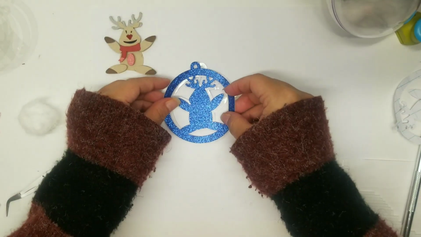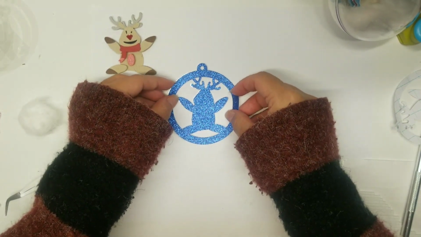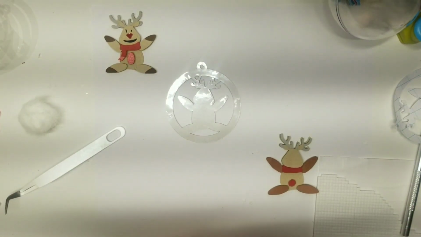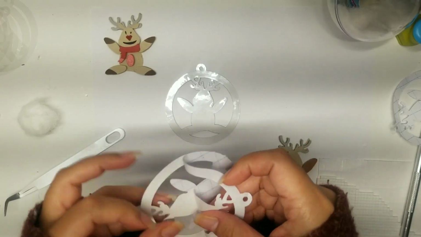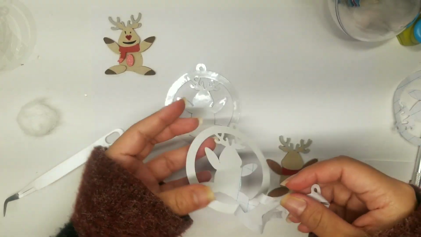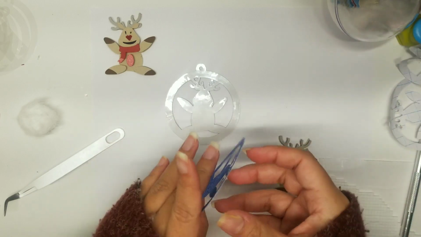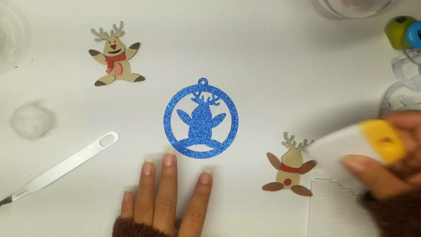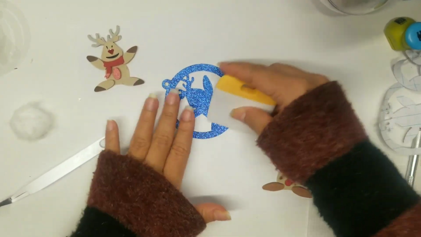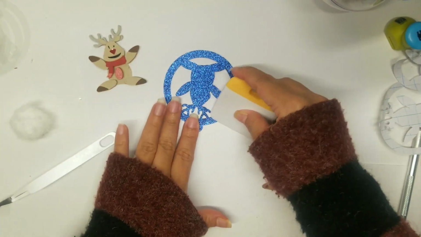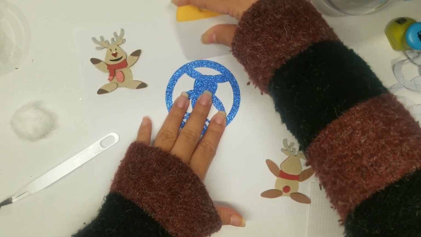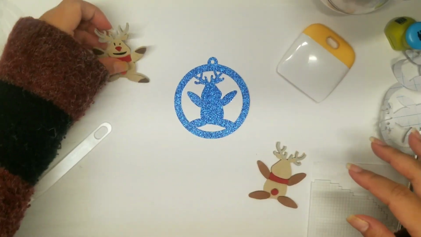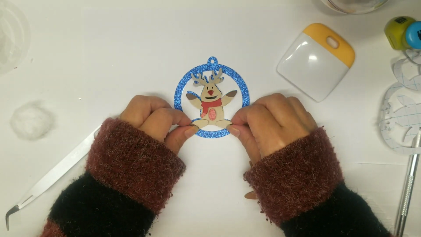Okay, so now let's glue the back. I'm removing the paper that goes along with the adhesive glitter, so I can glue it here. Then I'm just applying a little bit of pressure to make sure my ornament frame is completely attached one to the other. Now this piece is gonna go like this.